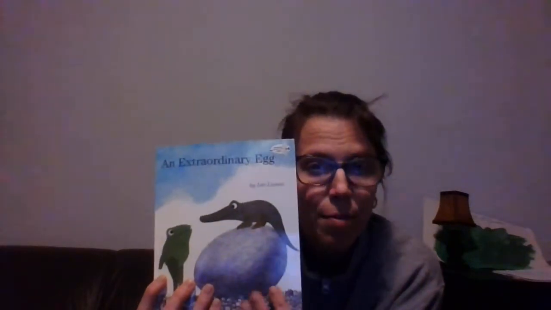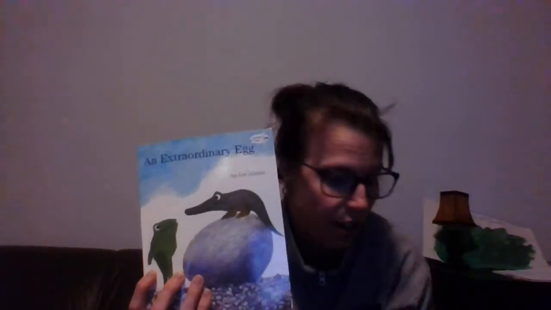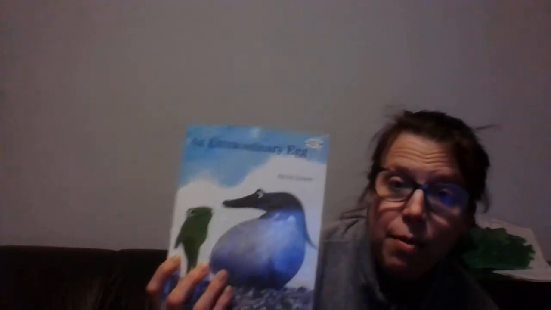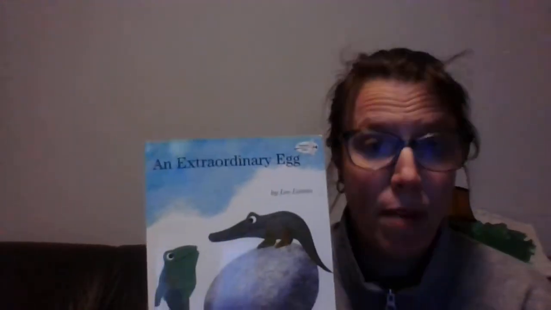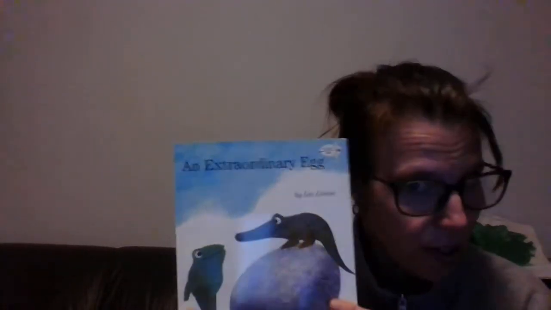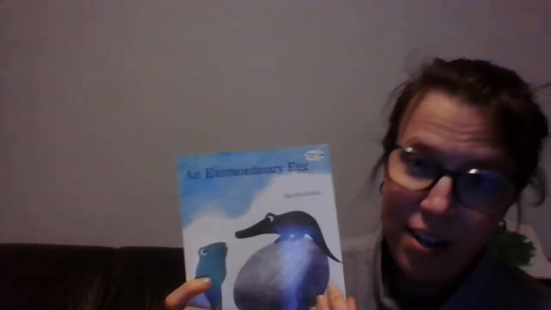As we read through this text, the words are important. They tell the story, but we get some important key details from the illustrations. So as I read through it, I want you to pay attention to the pictures and think about what we learn from the pictures. And there's something that's pretty big that if we don't notice it in the picture, we won't understand what makes the story great. An Extraordinary Egg by Leo Leone.